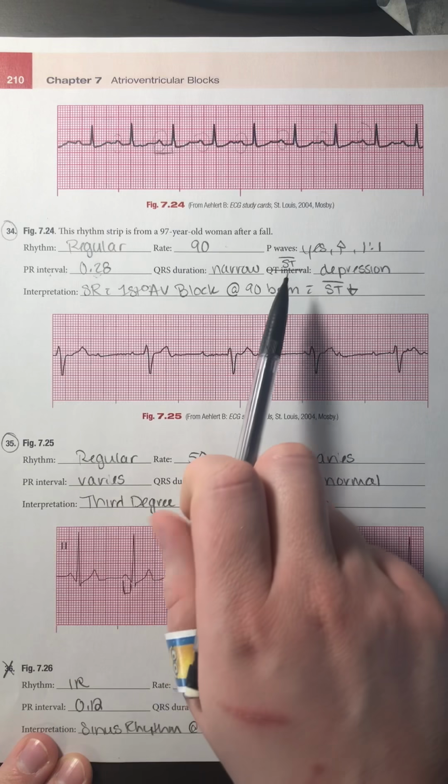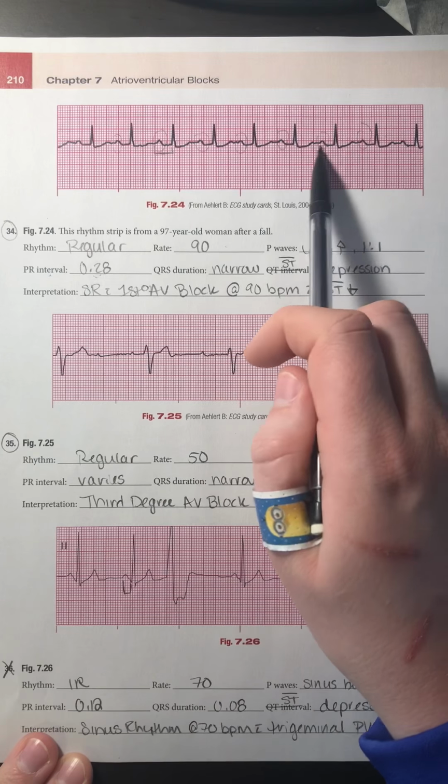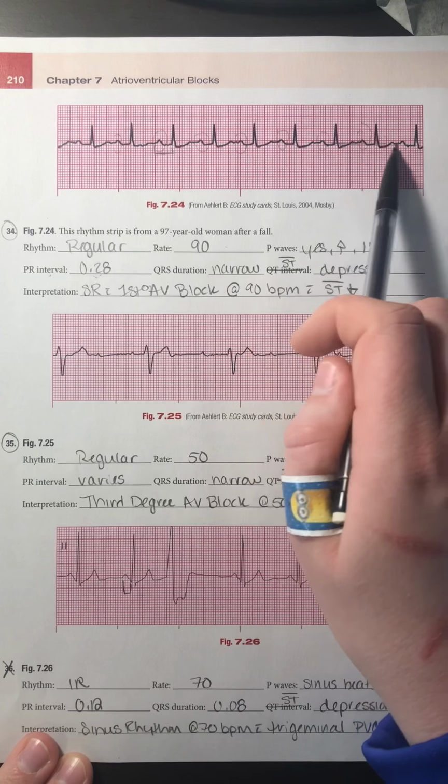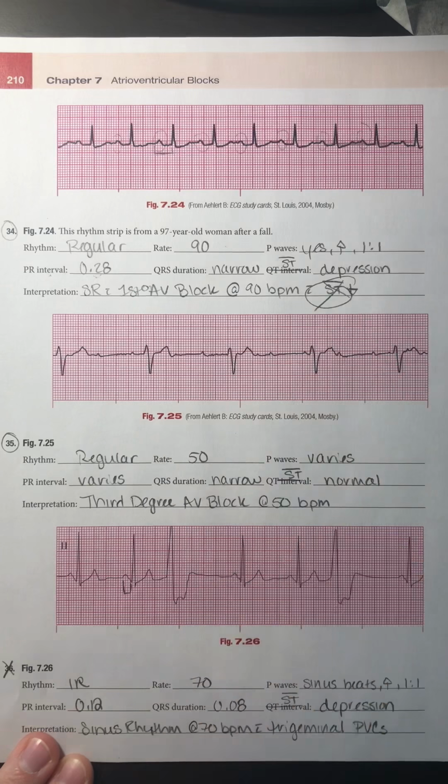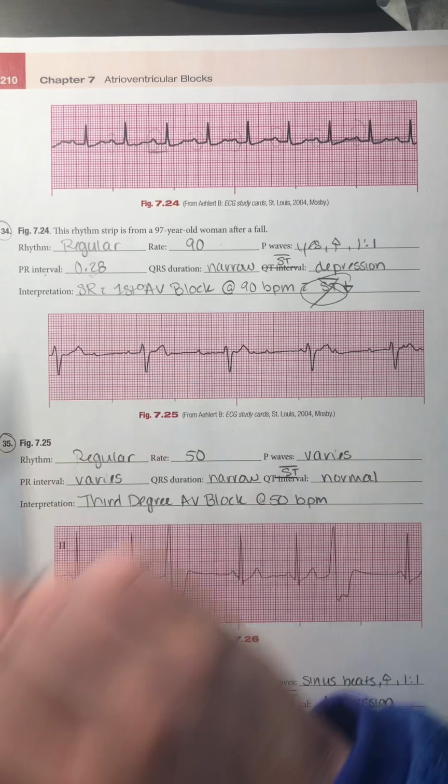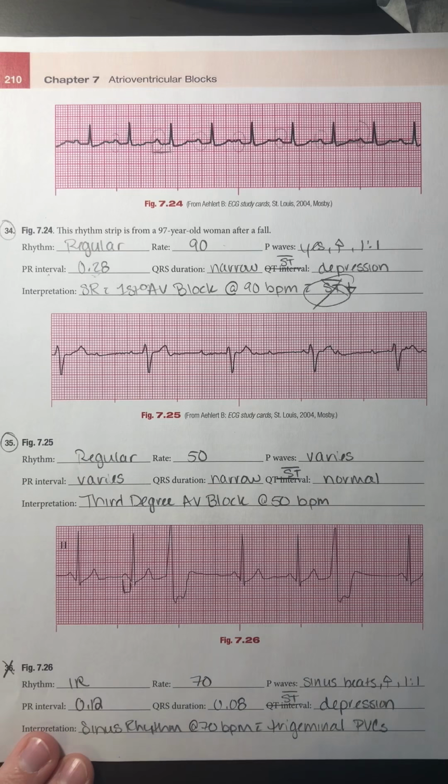So I did put some ST depression here, but I don't really think it's enough to say anything about, so I'm actually going to leave that out of my interpretation. So my interpretation is going to be sinus rhythm with a first degree AV block, or first degree heart block, at 90 beats per minute.